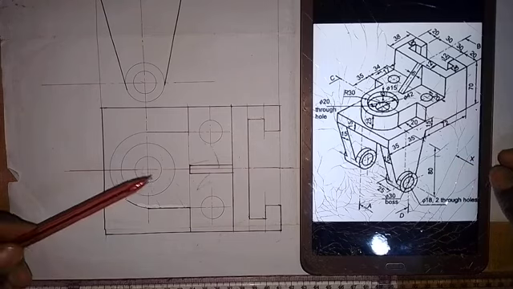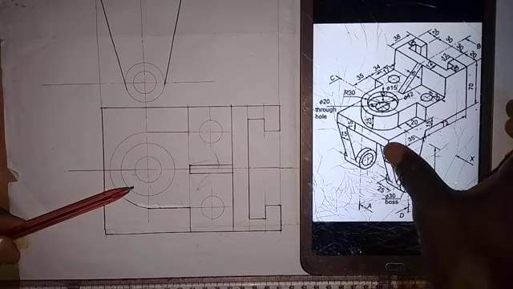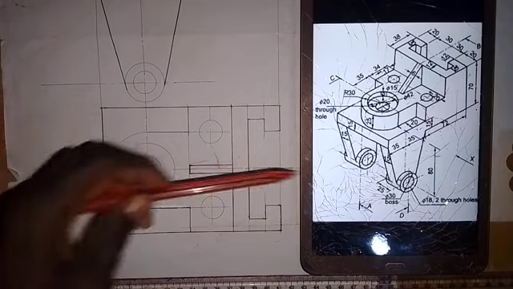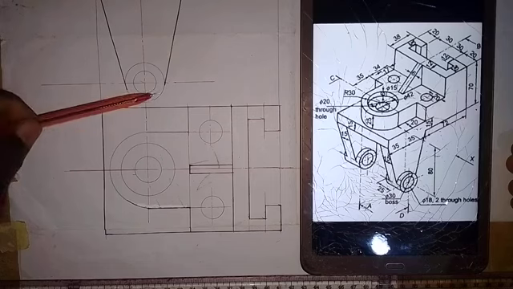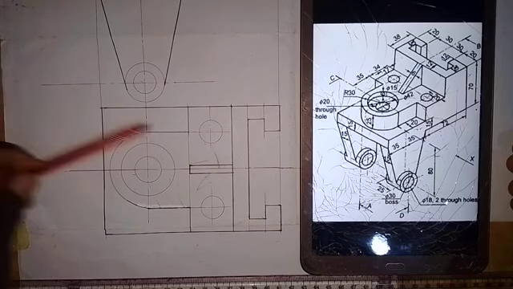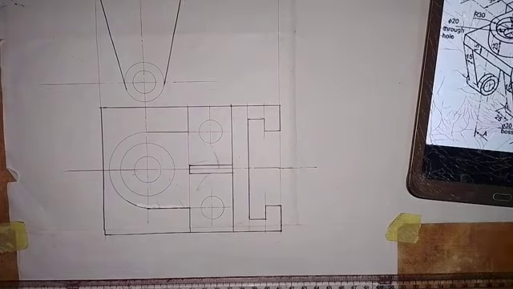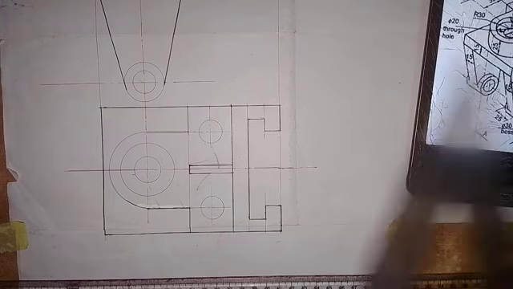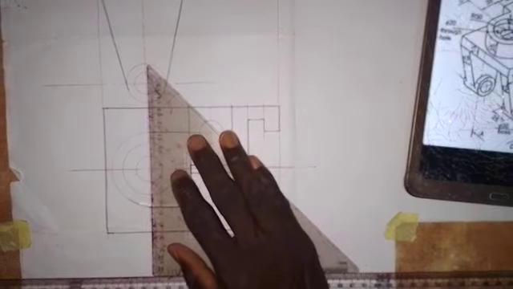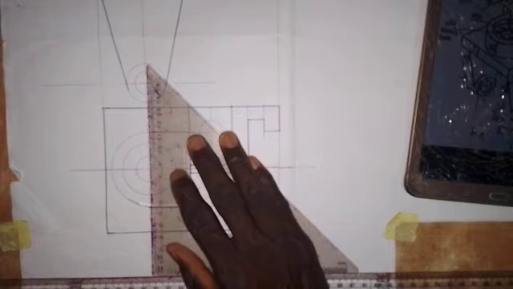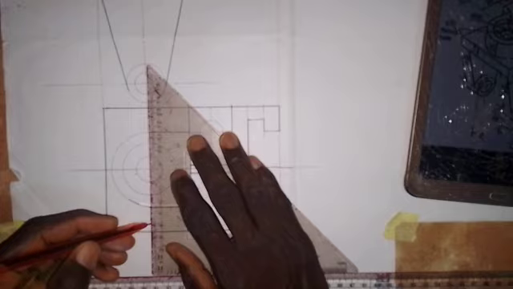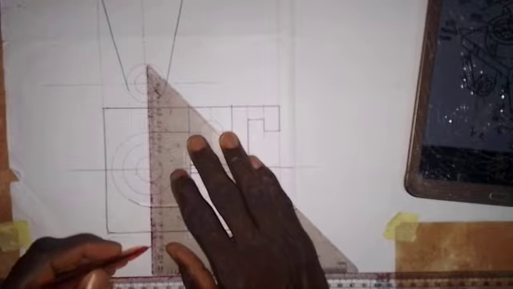Let's quickly work on that 15. We have it on both sides. The work that I'm going to do now will cover this part a bit, but we have already seen how the front elevation is. So we extend this center line, we take it down a little bit, so it comes down like this.